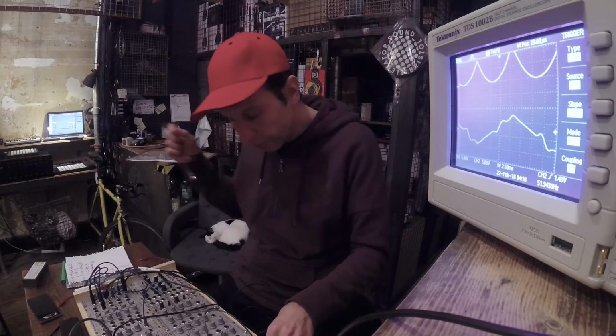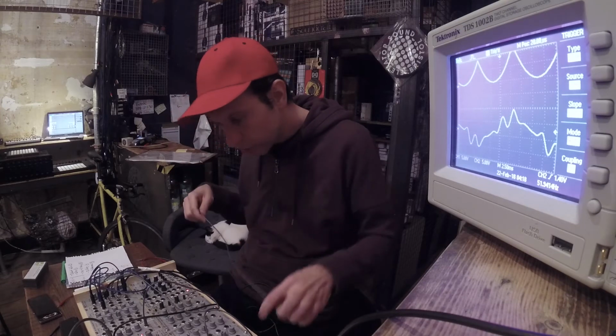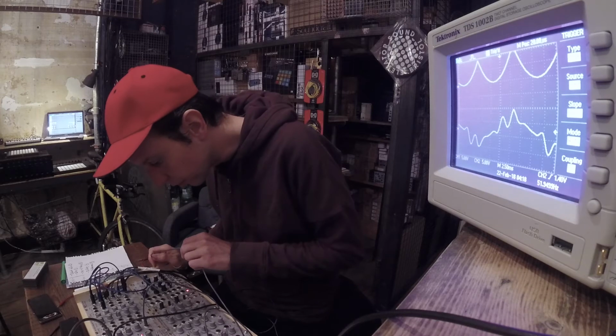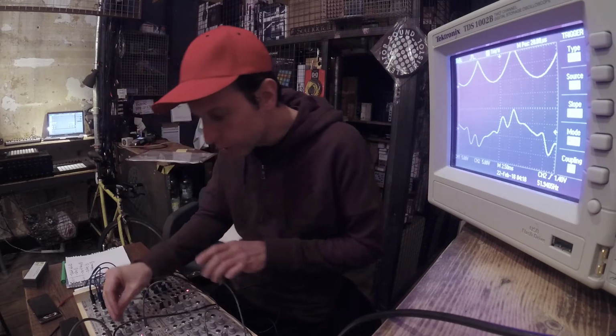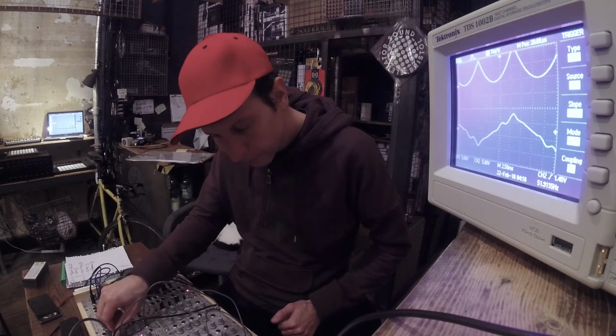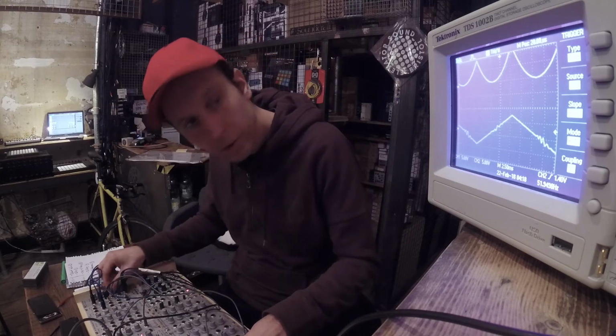And then I can obviously try to have some fun. So I have the second output of this filter, and I can put it into the comparator DC voltage. See if that does funny things.